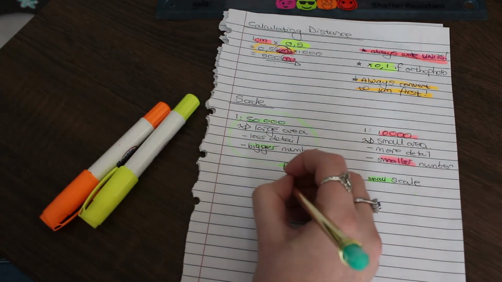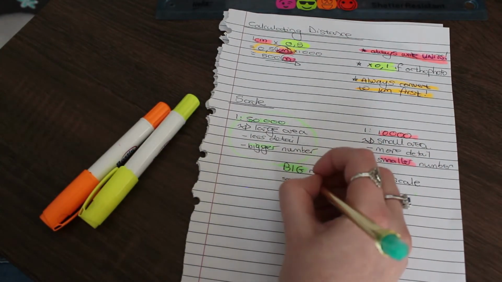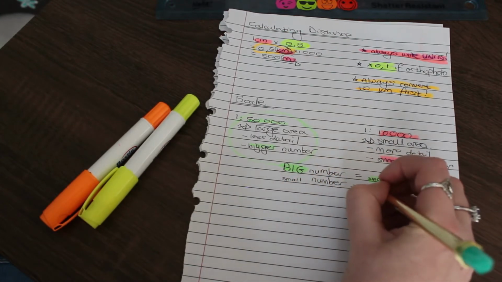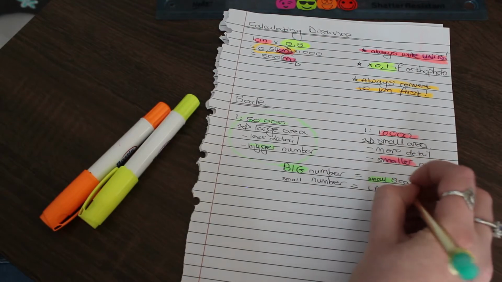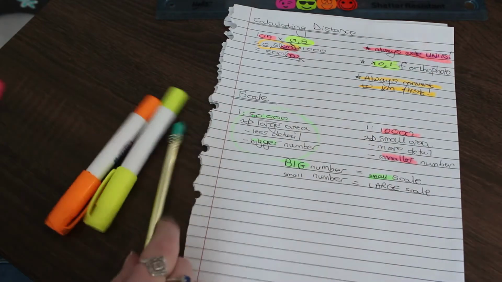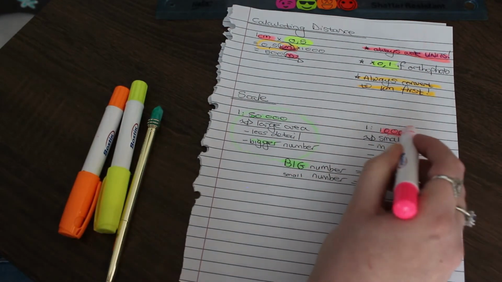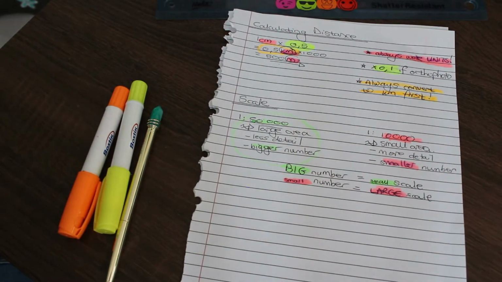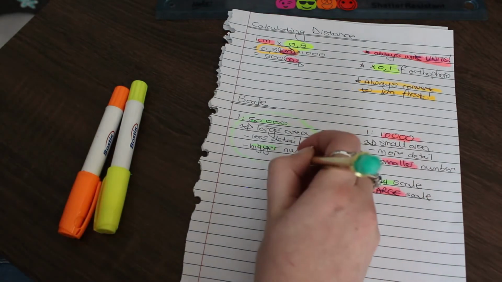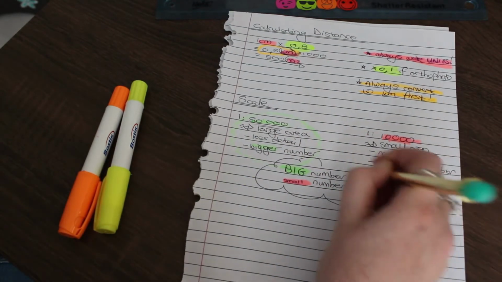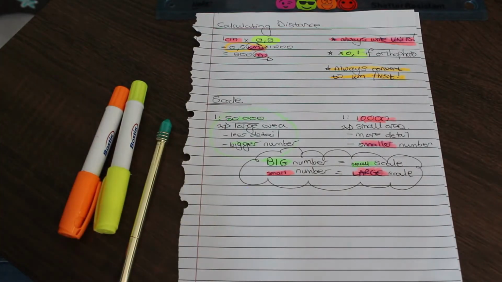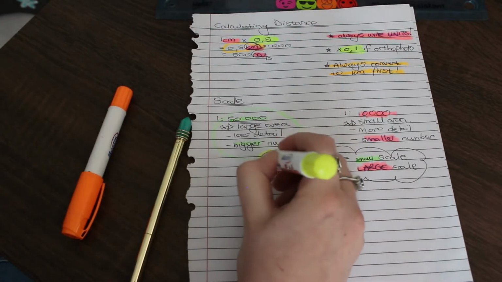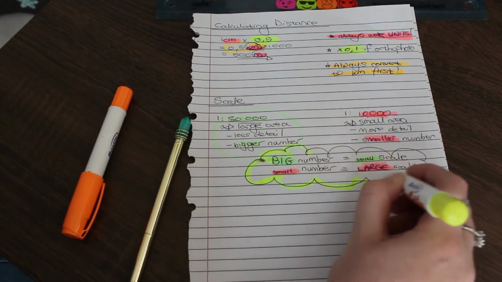If I have a smaller number, it means that it's going to be a large scale. Okay, so that applies to this one. Here's my smaller number, but it means it's going to be a larger scale. And that is an example of when you would use your cloud to help you remember a certain rule for a specific section of work.